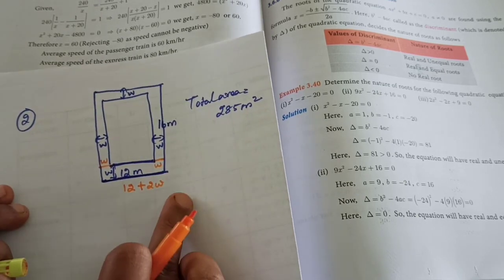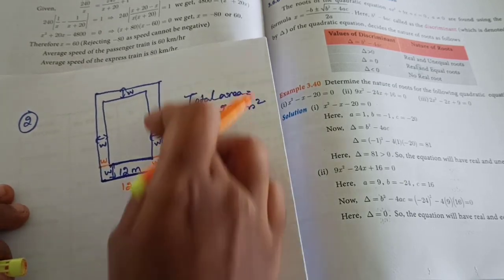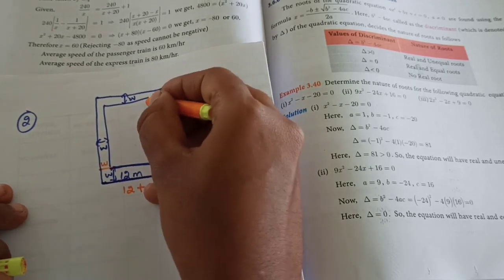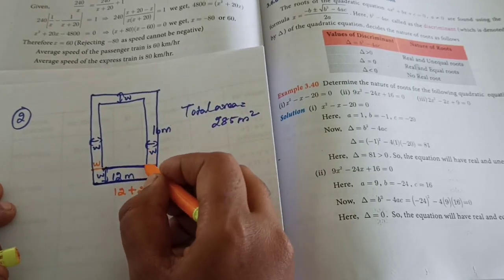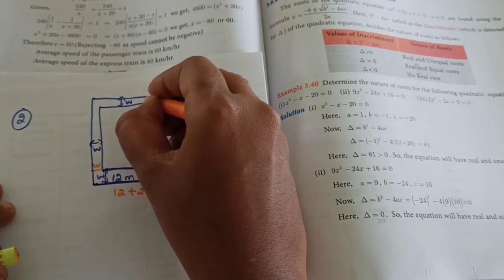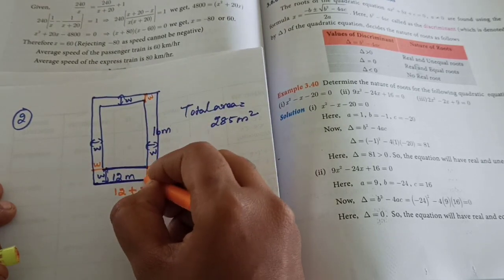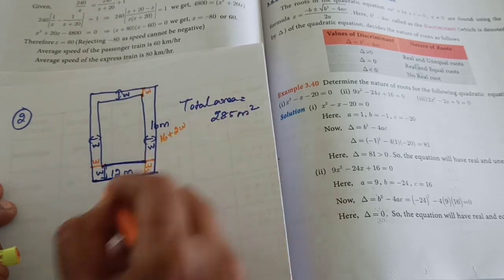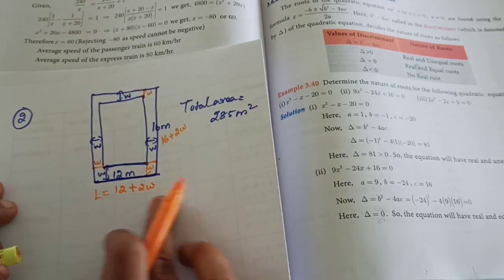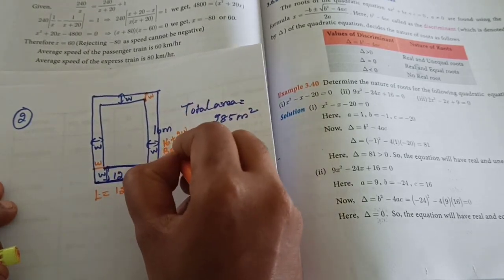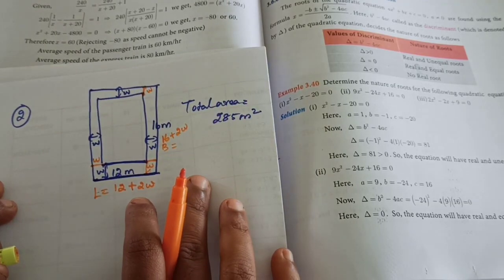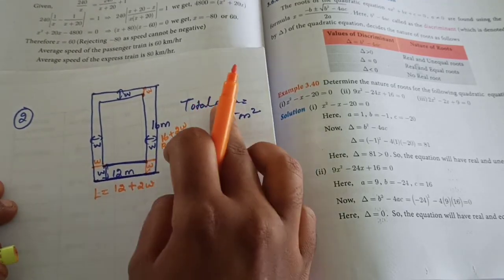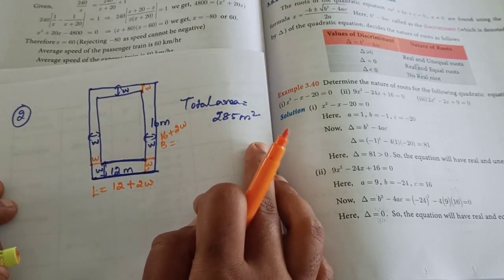Now, what is the new length? 12 plus 2W. What about the breadth? Normally, first they gave 16. Now, this W and this W we need to add. So, 2W. So, 16 plus 2W. Now, the new length is 12 plus 2W and the new breadth is 16 plus 2W. Okay. So, this length into breadth is the total area. Shall we solve the problem now?